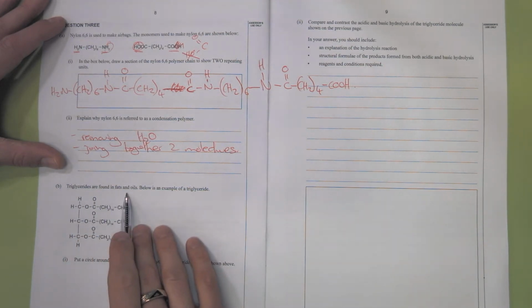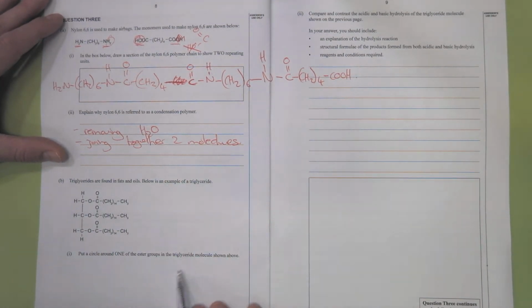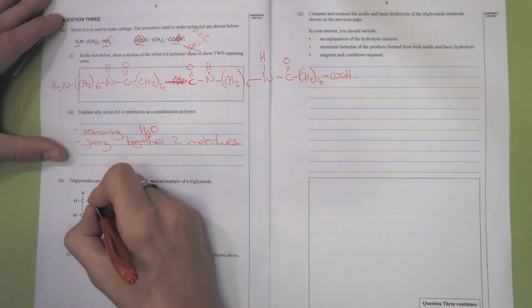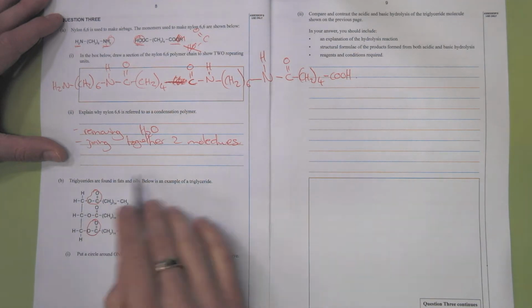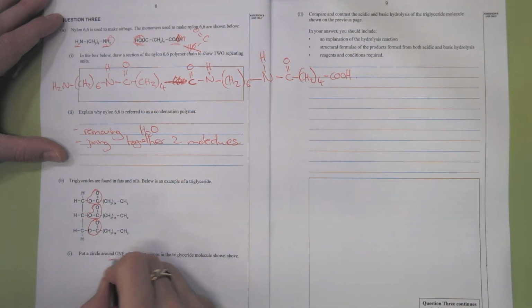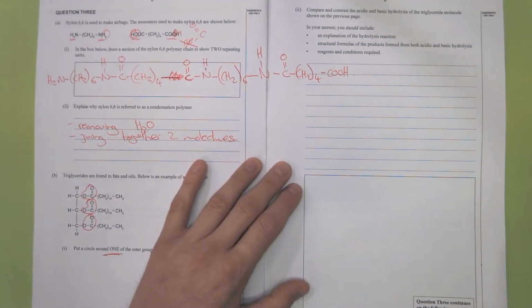Okay, triglycerides are found in fats and oils. Below is an example of a triglyceride. Circle an ester group. Okay, so that is an ester group. That is the other ester group, and that is another ester group. So I'd say circle 1. I circled 3. Maybe lose a mark there.